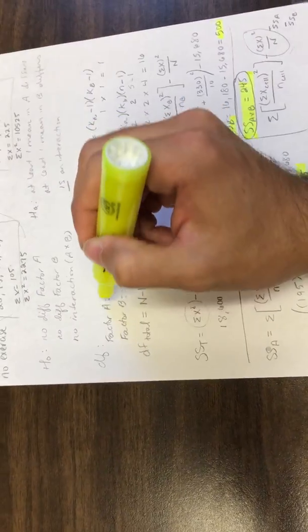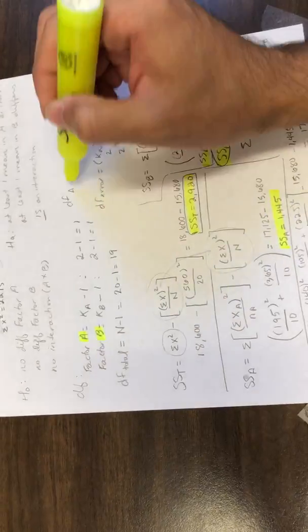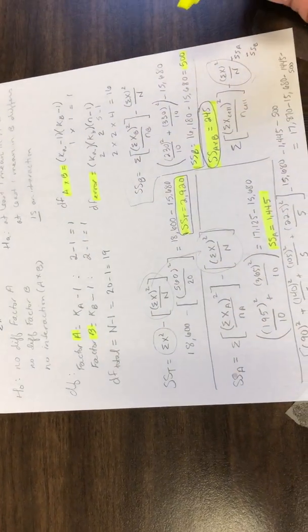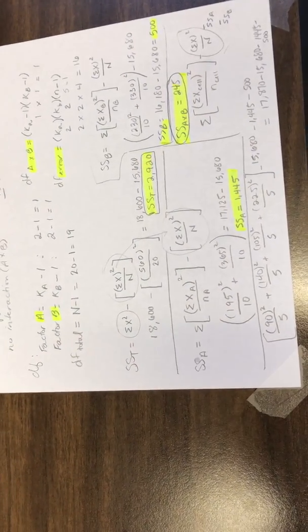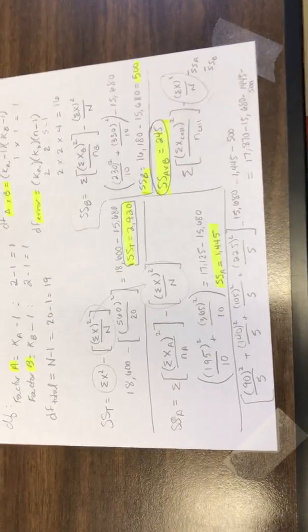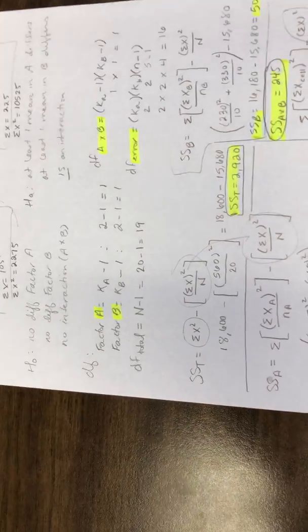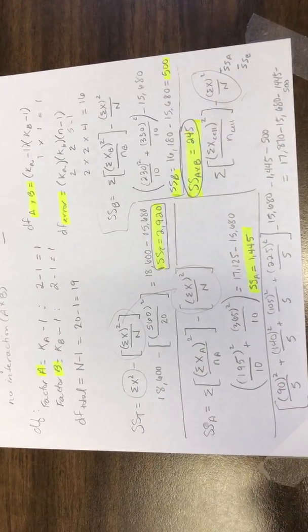Now remember our degrees of freedom for A, degrees of freedom for B, degrees of freedom for the interaction, and the degrees of freedom for error. So now we have the sum of squares for our various components. We have our degrees of freedom for our various components. Now, all we need to do is actually make the ANOVA summary table.